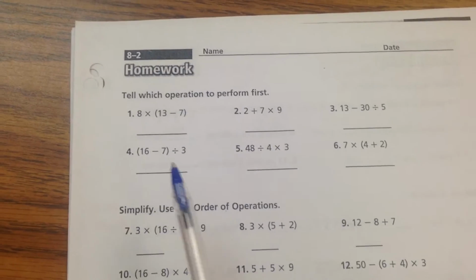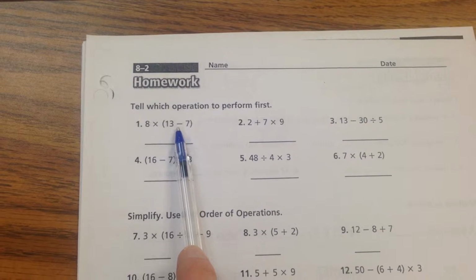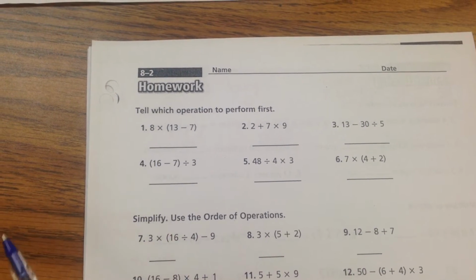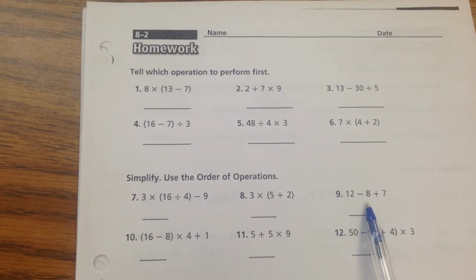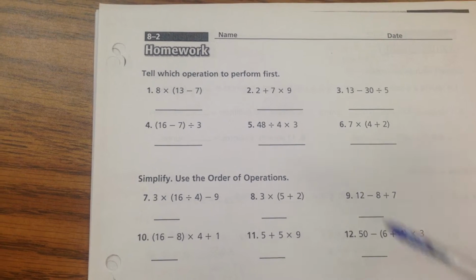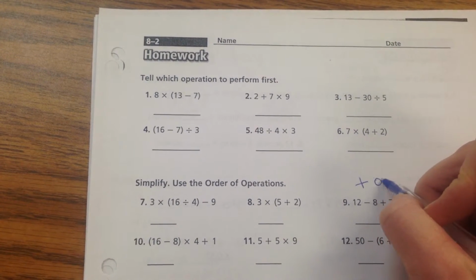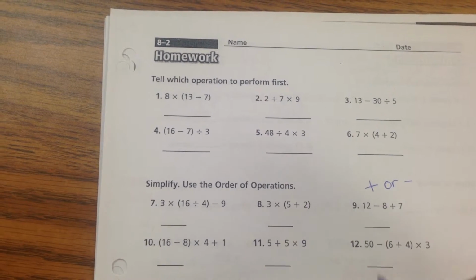So when we go back and look at number 1, my parentheses are first. So I'm going to solve this and then multiply by 8. When I look down, I'm going to skip around a little bit. When I look down to number 9, here's a great example of that add or subtract step. That was the 4th step in our order of operations pyramid.